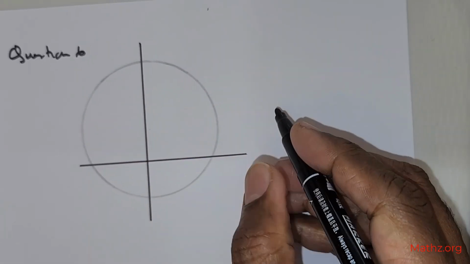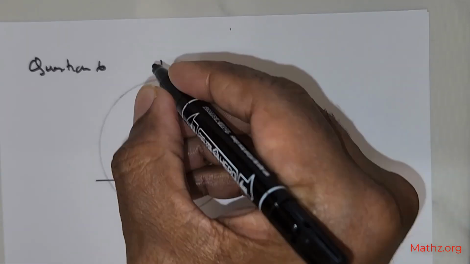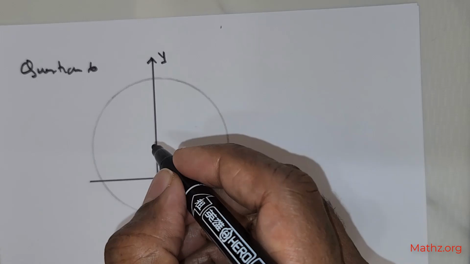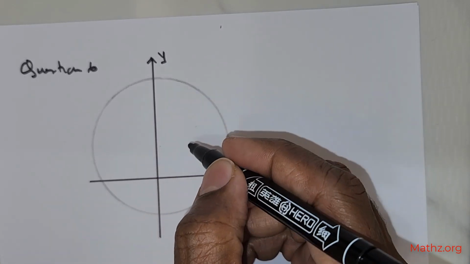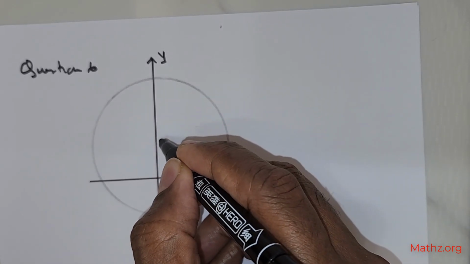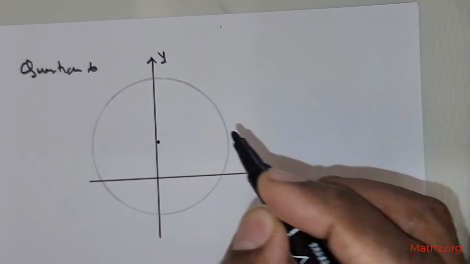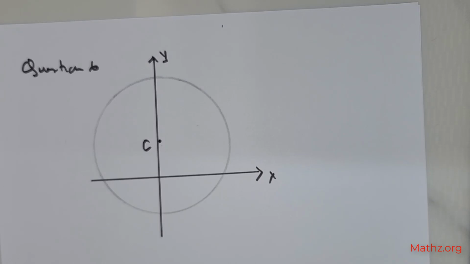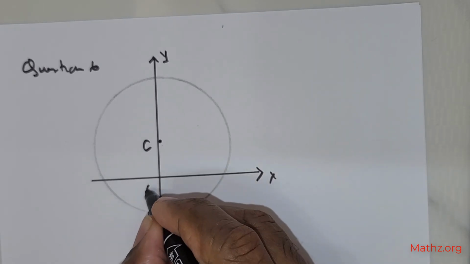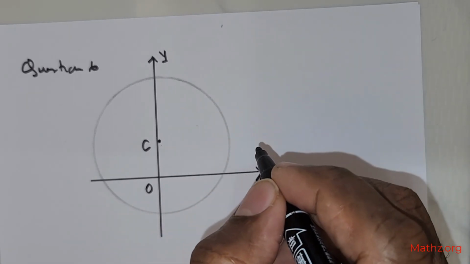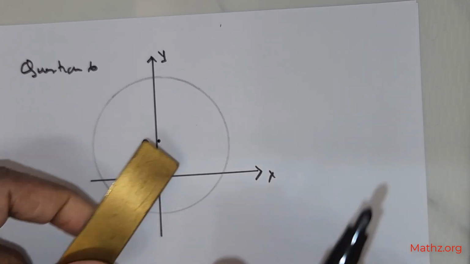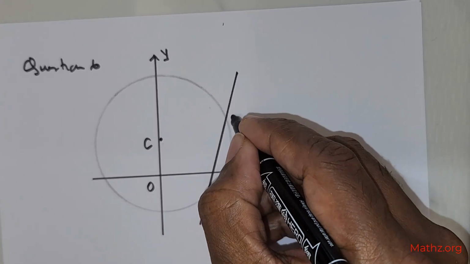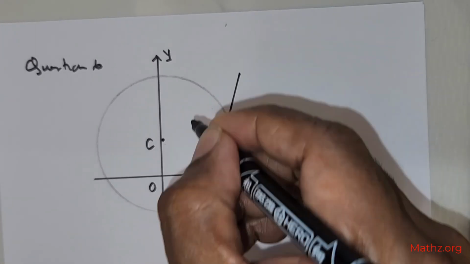Figure not to scale. This is x-axis, this is y-axis. Somewhere over here you have the center, the center of the circle, and you have a line hitting the circle at AB.